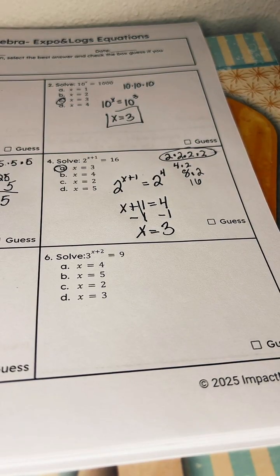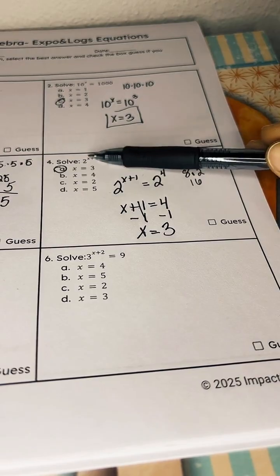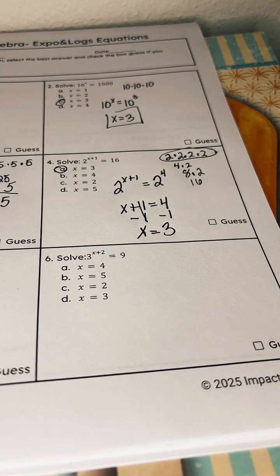Now, Danielle, Latoya, did you solve it this way, or did you just do the plug-in? Which way are you doing it? Are you plugging in the answers to see which one it is?